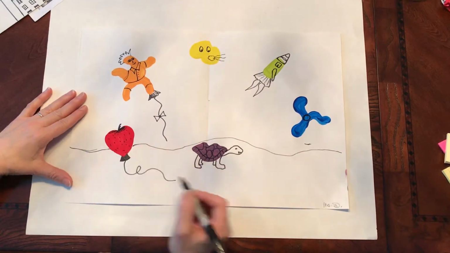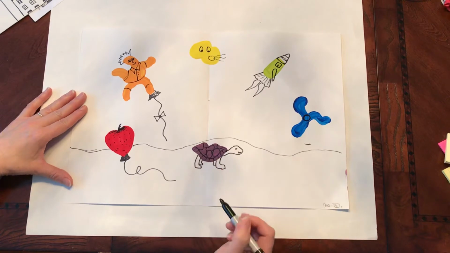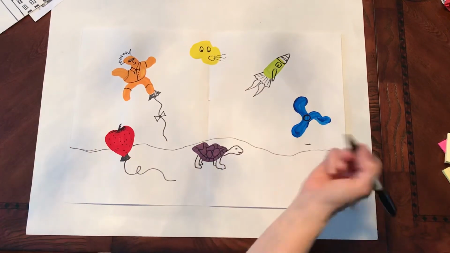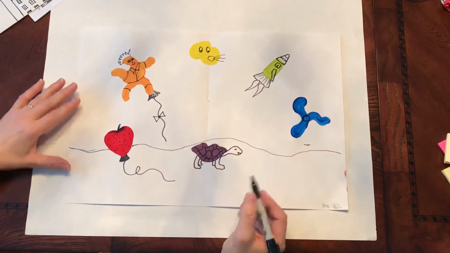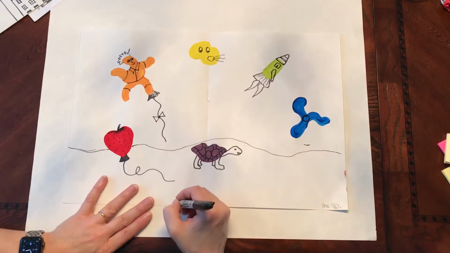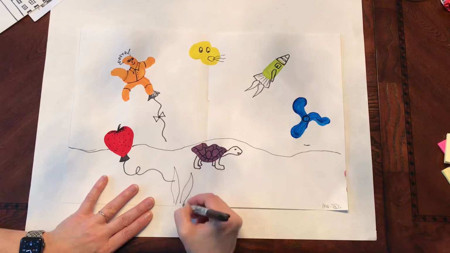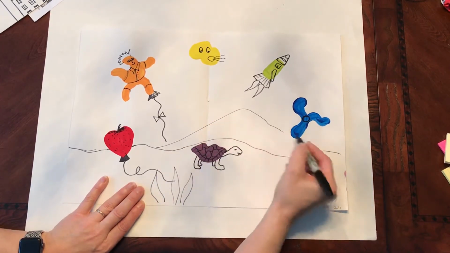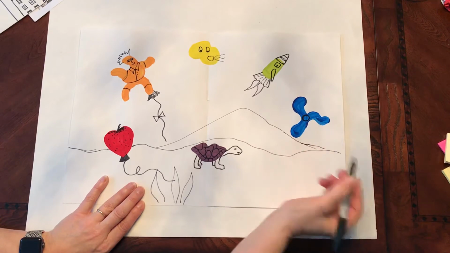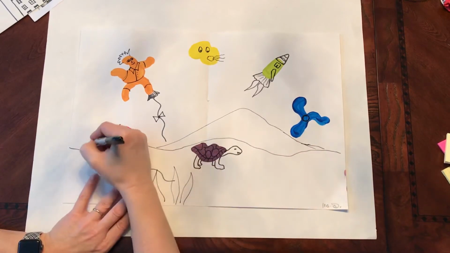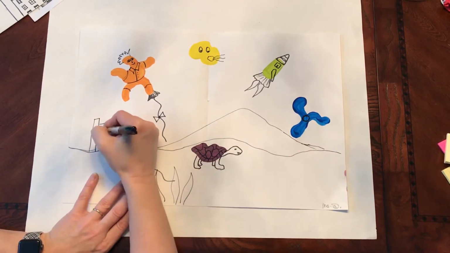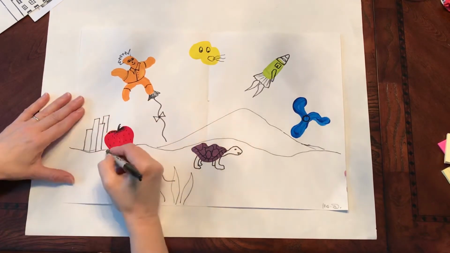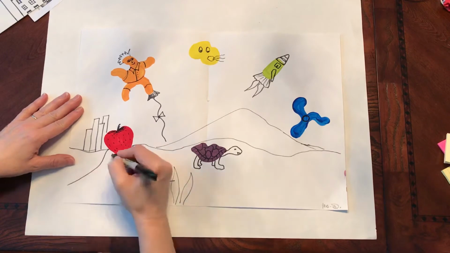And if I did a turtle, my turtle is up in the sky, you might need to add a little parachute or something, because that way there's a reason why he's floating. But I'm going to do this, and maybe I have some tall grasses in here, and maybe there's a mountain in the background. And maybe over here, maybe I have a city that's on this side. And maybe there's a road from my city that's coming out.